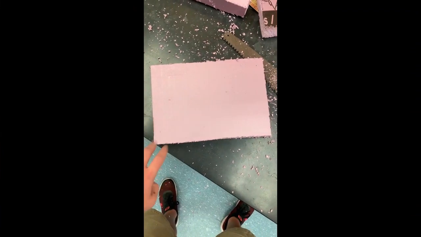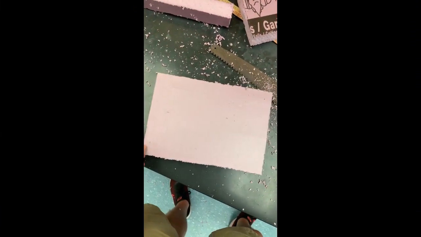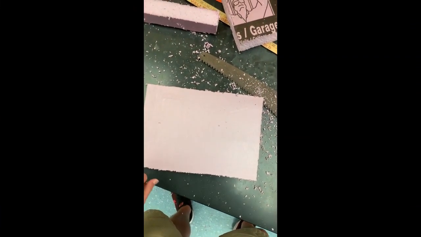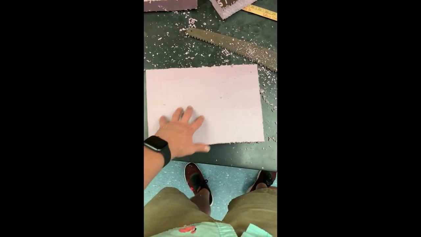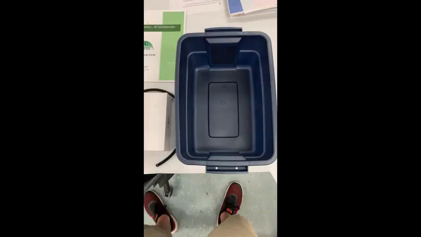So I just finished cutting the foam board that my plants will grow on in the aquaponics system. You can see a whole mess of foam and the saw we got to use to cut it and create our foam platform that the plants will sit in.